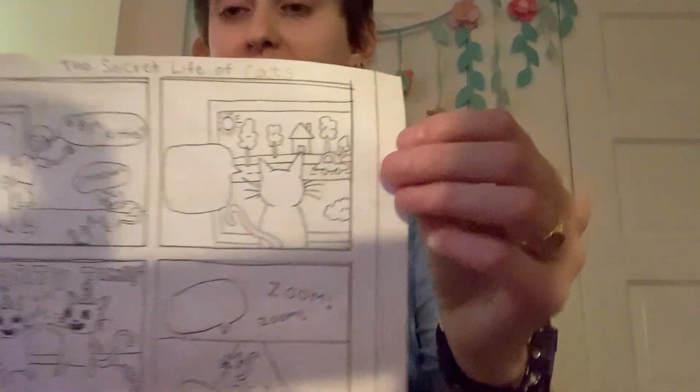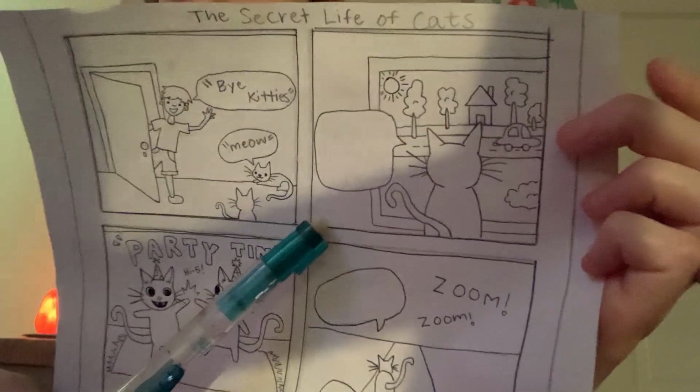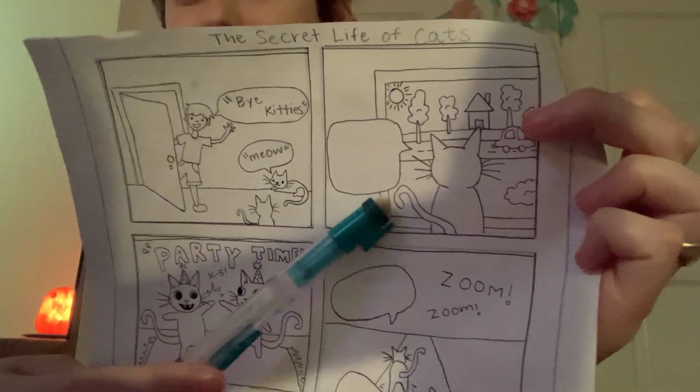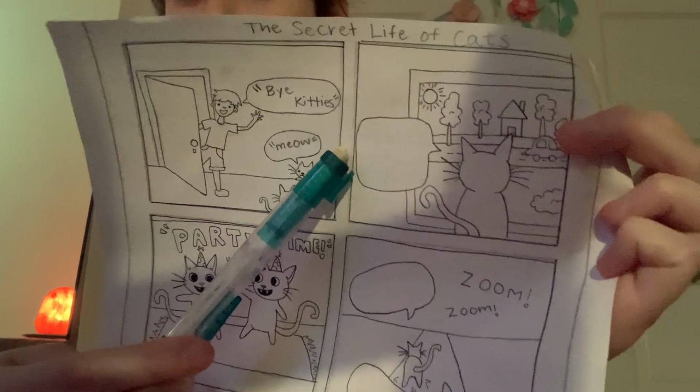All right, so once I leave, I say, "Bye kitties." What do you think is happening in this panel? Now, remember, in this one, this is where the cats are watching to see that I'm really gone. And so I think that this cat is just gonna be saying, "Yep, the coast is clear." Do you know what that means? Okay, so that's a lot, so let me write all that. It says, "Yep, coast is clear."